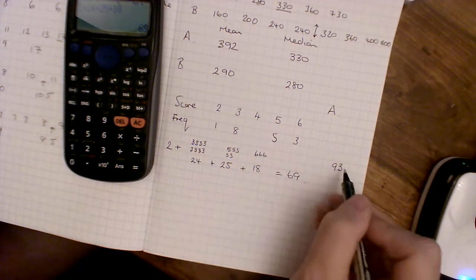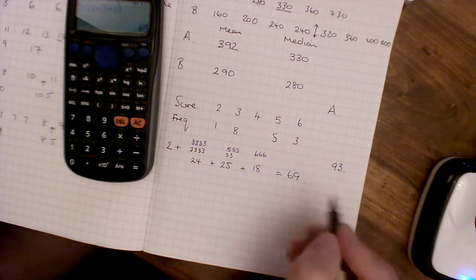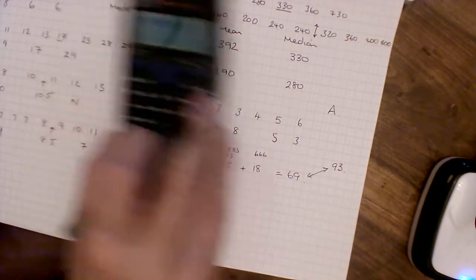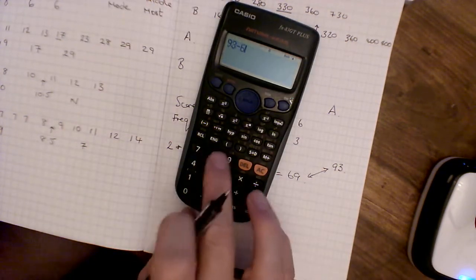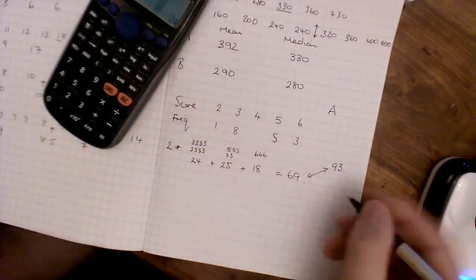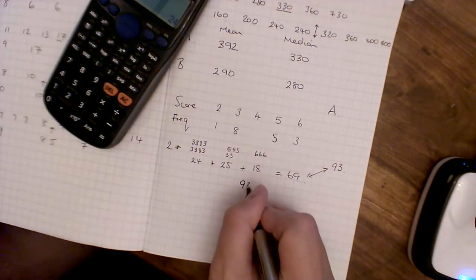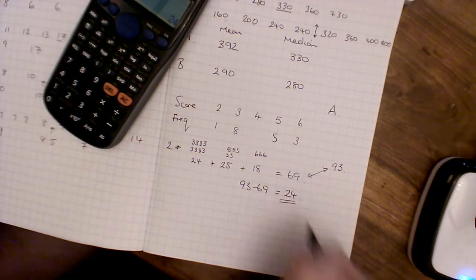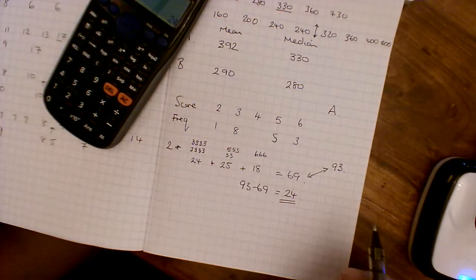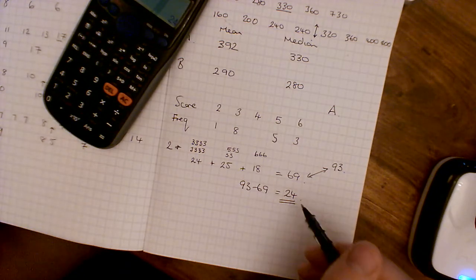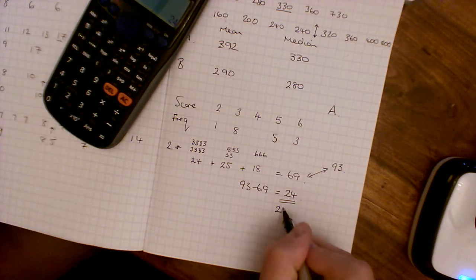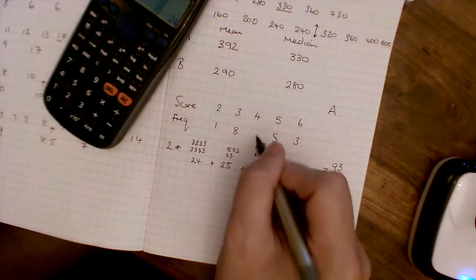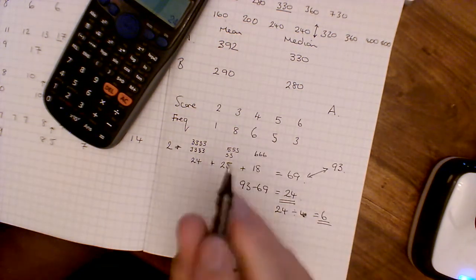Now I'm aiming to get 93, so how many points is the difference between these two? I've got 93 take away 69, which is 24. So that's how many points altogether the 4s contributed. To find out how many 4s I've got, I just need to divide this by 4. That tells me that there's actually 6 4s.